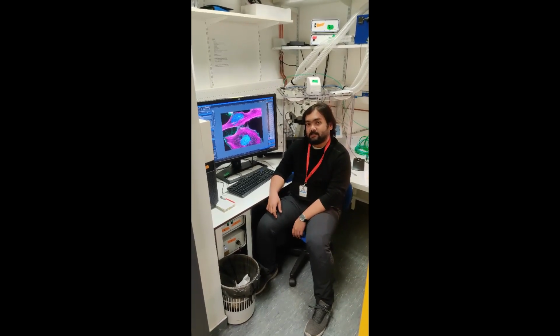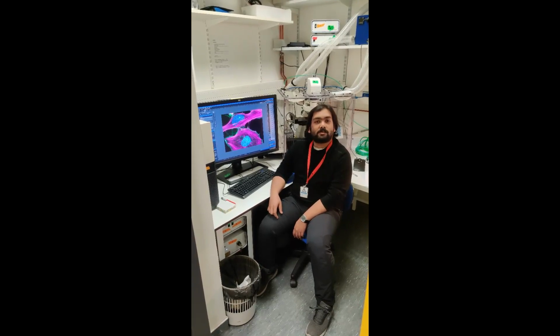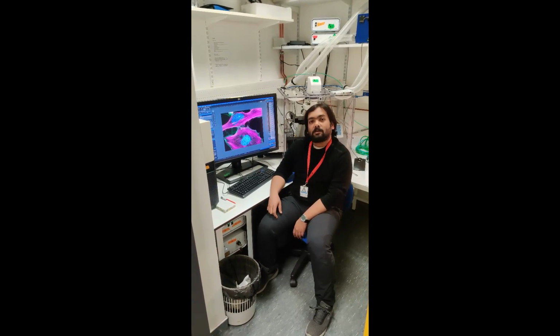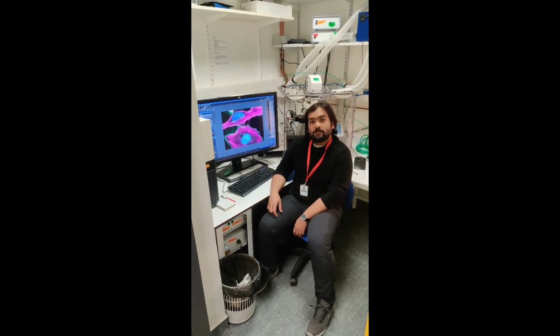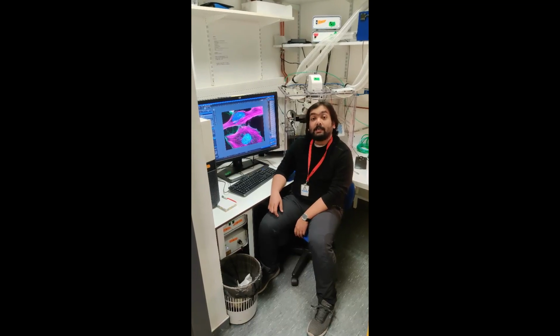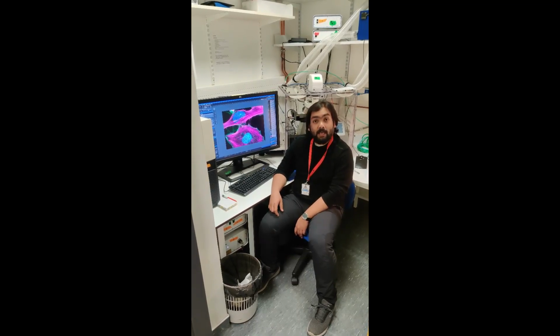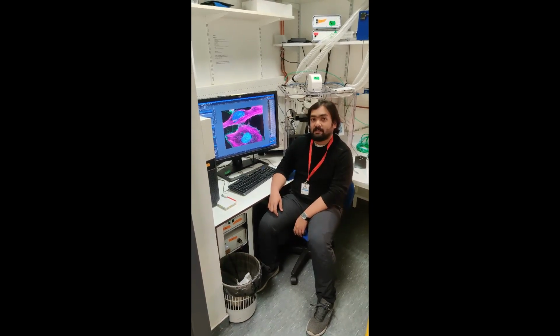spread via TNTs. In the context of the central nervous system, it's not only the neurons that are connected via TNTs, but also glial cells. Such connections facilitate the transfer of these aggregate proteins between the connected cells, as well as could potentially act as a rescue mechanism via which different helpful molecules can be transported to unhealthy cells.